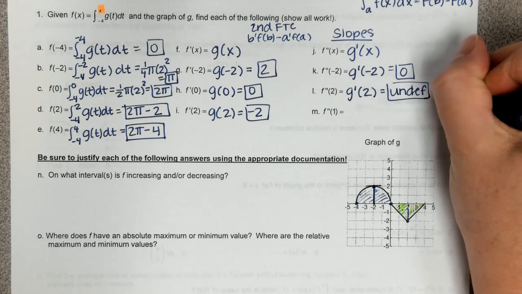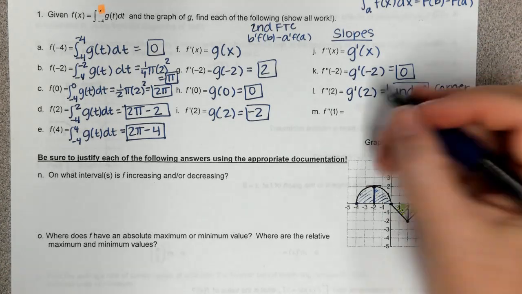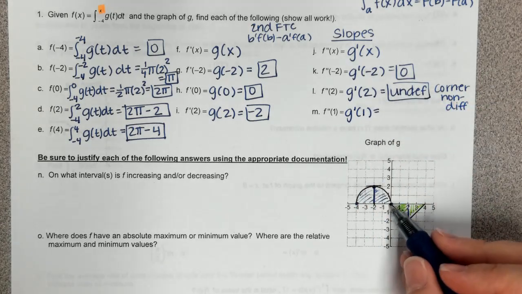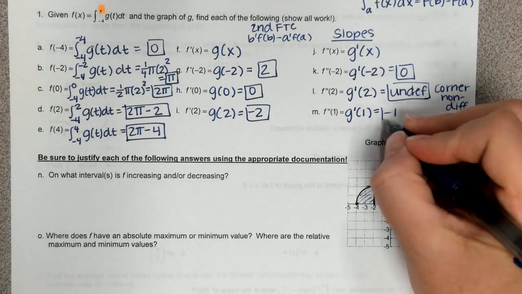Corner is non-differentiable. All right, f double prime of 1 would be the same as g prime of 1, or the slope of g at 1. So that is here. And there's a linear function passing through there. Hopefully you can tell the slope of that piece of the function is -1.